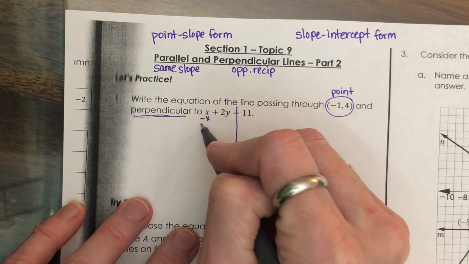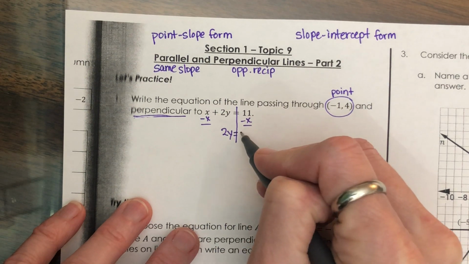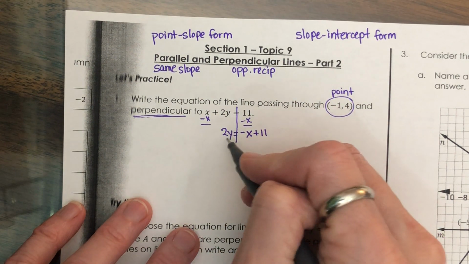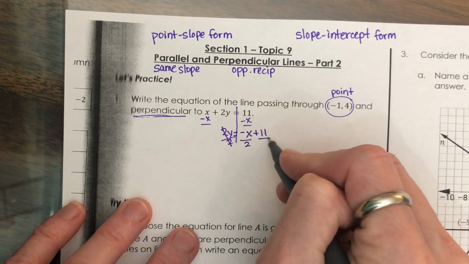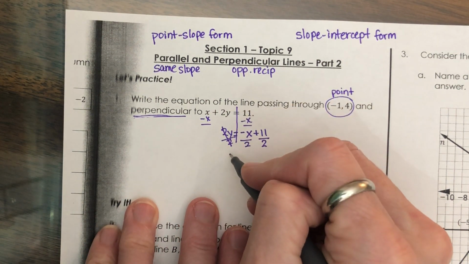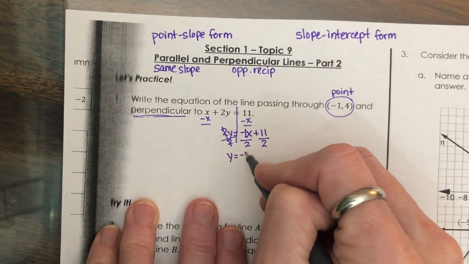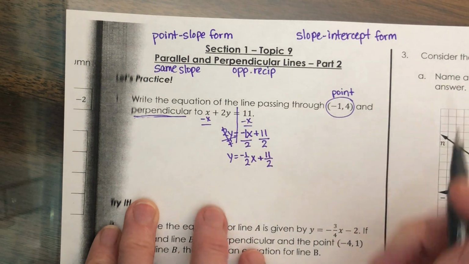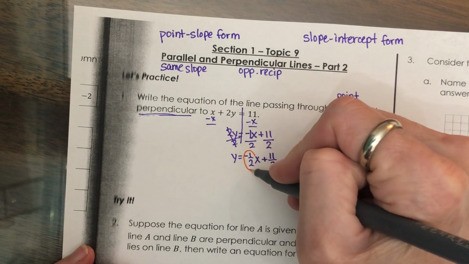So subtract x and move it to the other side. We have 2y equals negative 1x plus 11, and then divide through by 2. And remember, if you divide one thing, you're going to divide all things. So every single term gets divided by 2. And this one comes out to be y equals, there's a 1 there, negative 1/2 x plus 11/2. All right, so this one has a slope of negative 1/2.